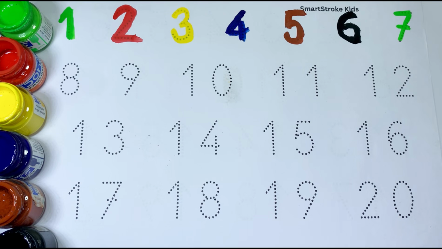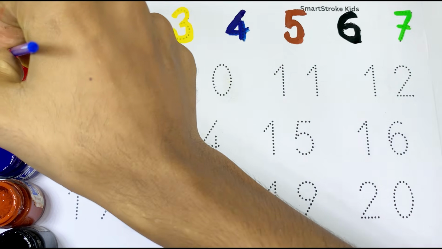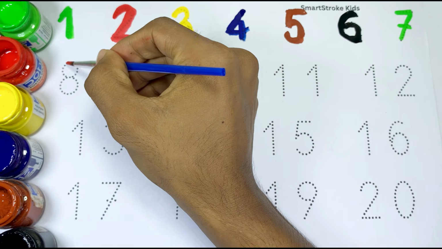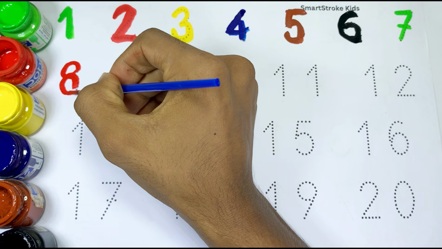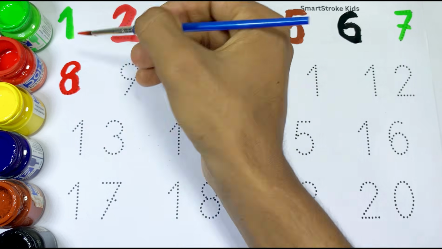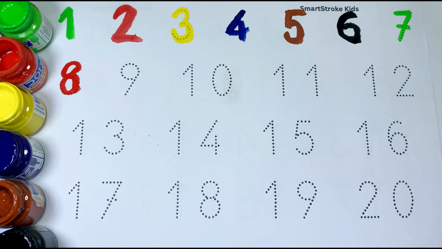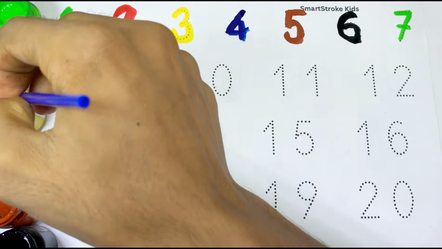It's now you draw 8 and use red color. Children, you are doing great, nice. 8, E-I-G-H-T, 8. It's now you draw 9, the numbers of 9, and use yellow color.